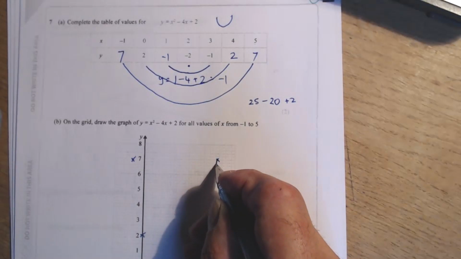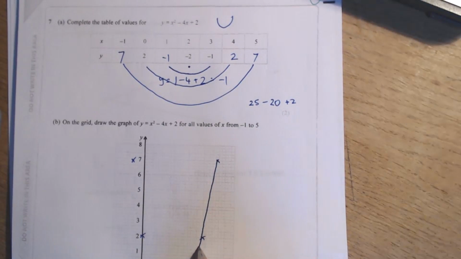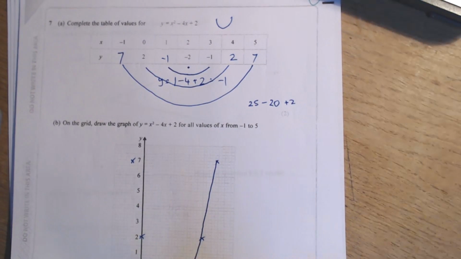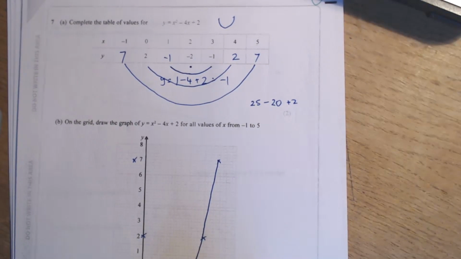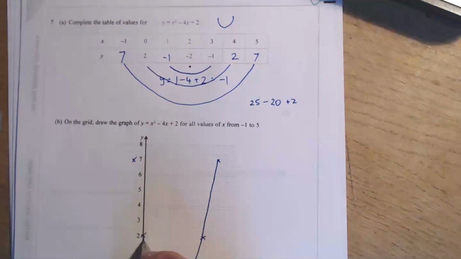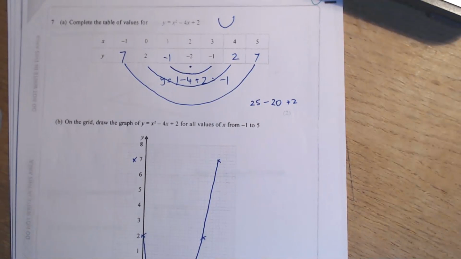Okay, and then put in a nice gentle curve. Make sure you use a pencil. Make sure it just curves around at the bottom. Don't give it a flat bottom. It's not a vase. Whoops, that's not good. And there we go. Do like that. So that's our answer.